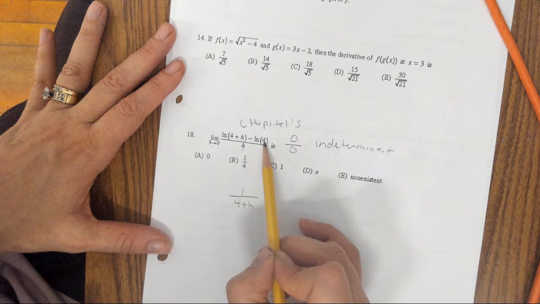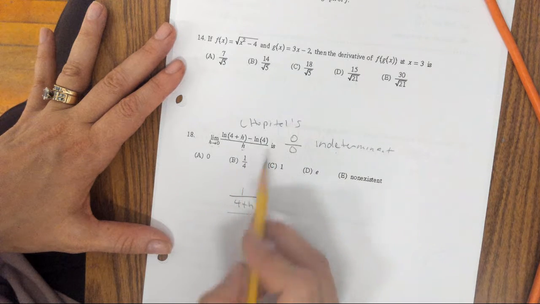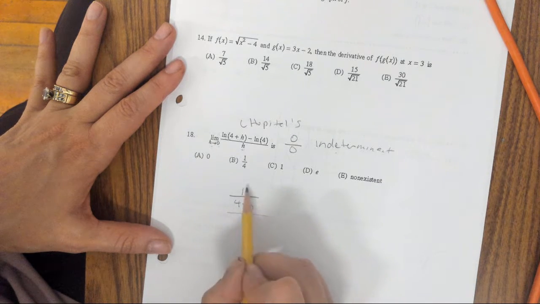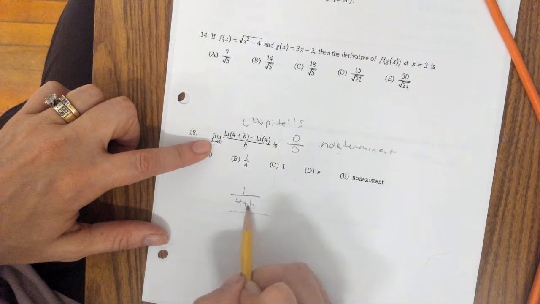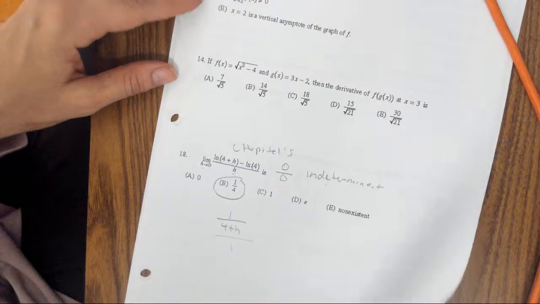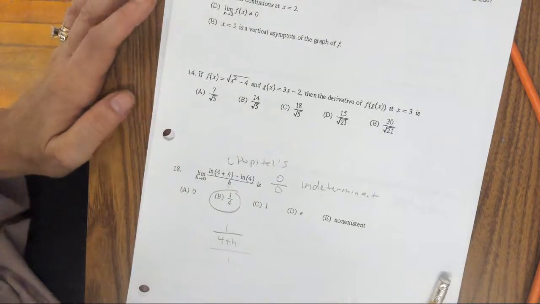Minus ln of 4, well, that's just a constant, so the derivative of a constant is 0. Over the derivative of h, well, that's just 1. So I'm left with just this piece. Now I can go ahead and plug in 0. 1 over 4 plus 0, well, that's just 1 over 4. Okay, I hope this helps.